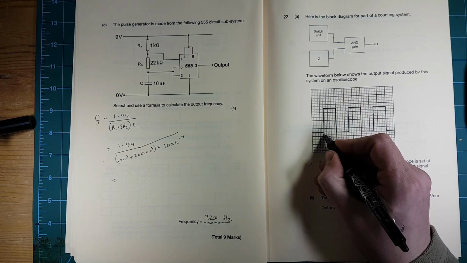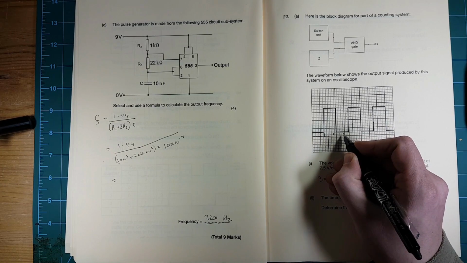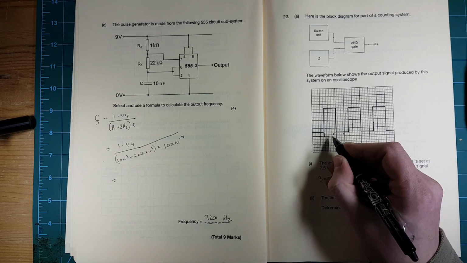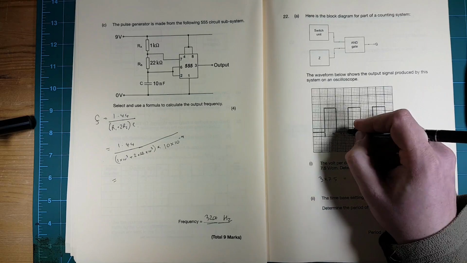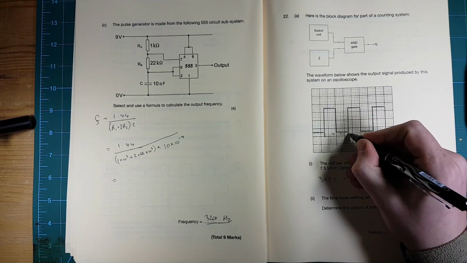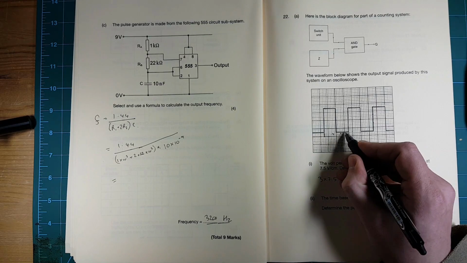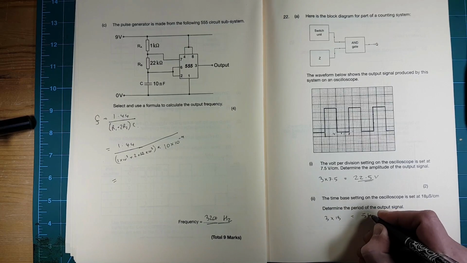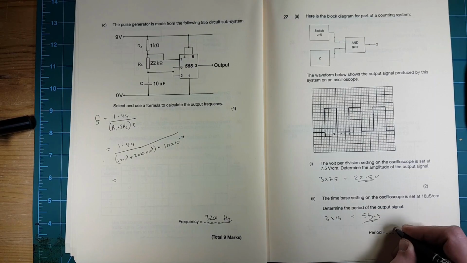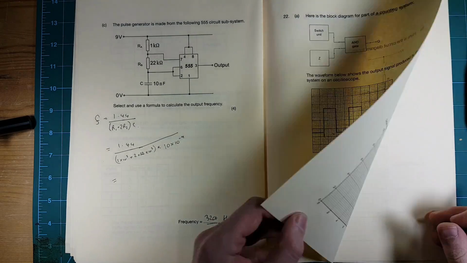So let's start anywhere. 1 box would take us to there. 2 boxes would take us to there. 3 boxes would take us to about there. So that's 3 full boxes. So we're halfway between there and there, and we're halfway between there and there. So it's 3 boxes times 18, which is equal to 54 microseconds. Very odd time base to use.